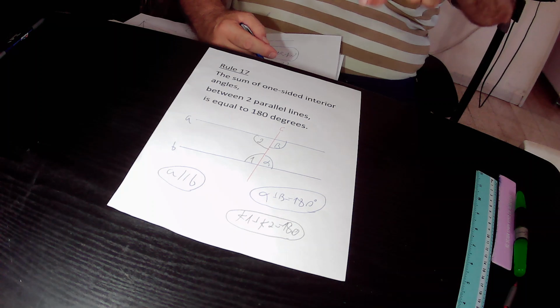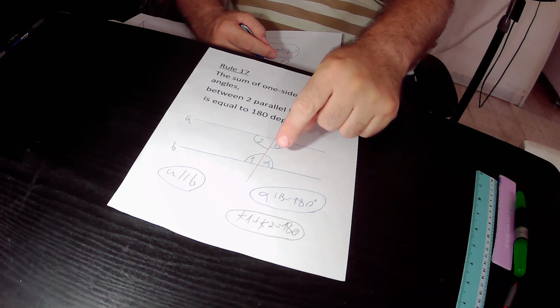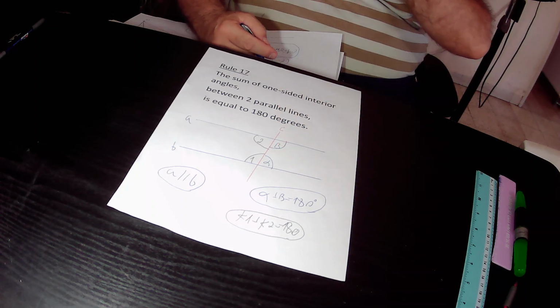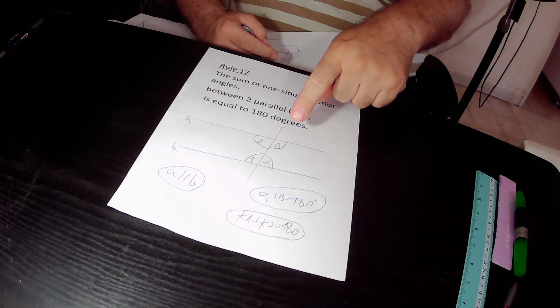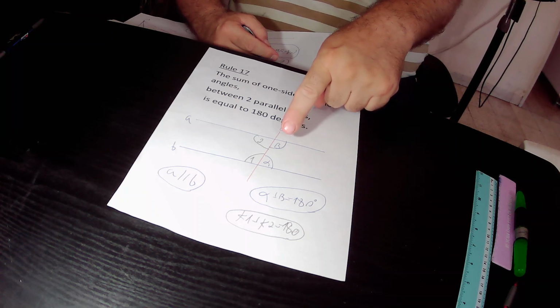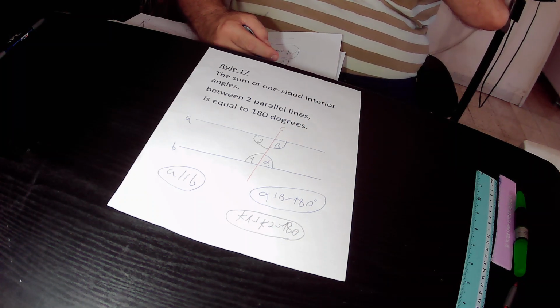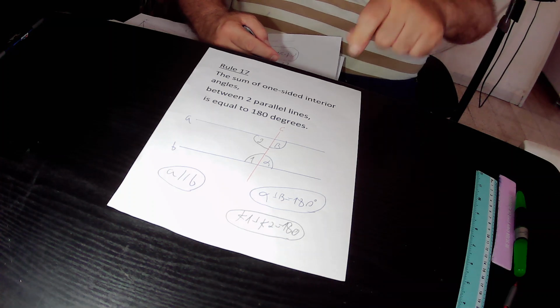In addition, we have here the 2 angles alpha and beta. Those 2 angles alpha and beta, they are both located on the right side of the red line C, and therefore they are defined as one-sided angles.